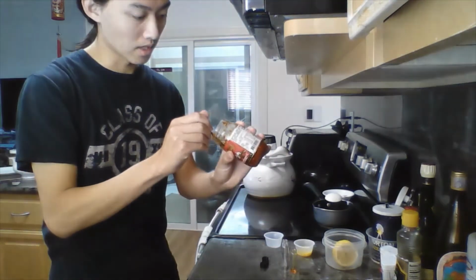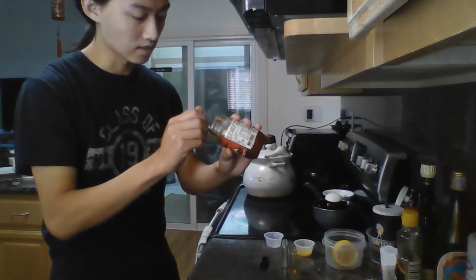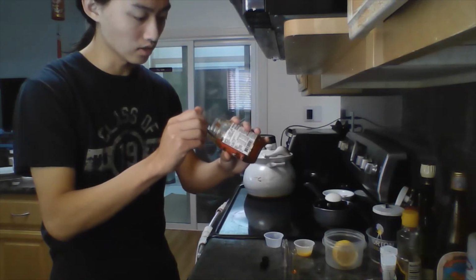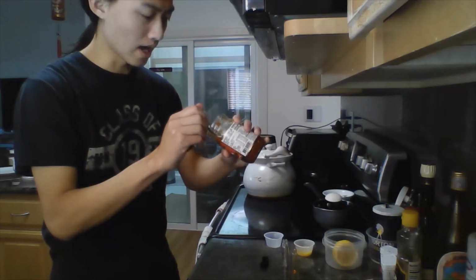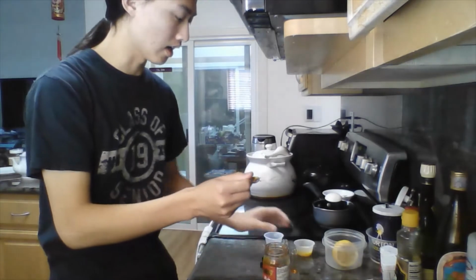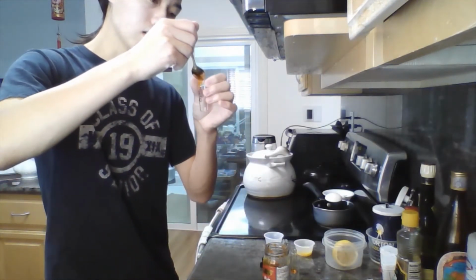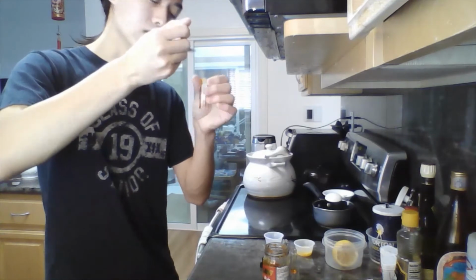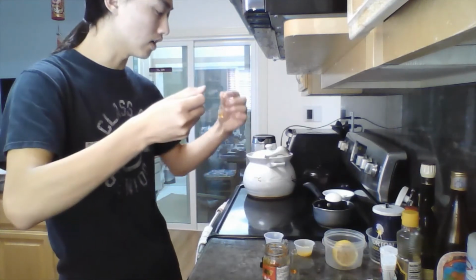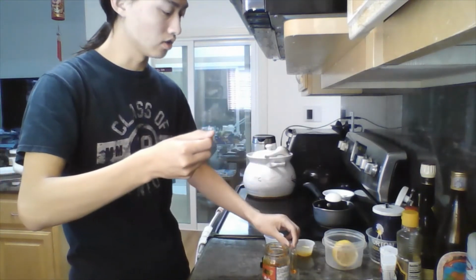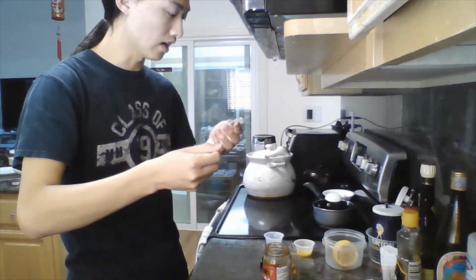In these vials, I'll be having 1 vial with just citric acid and the chili oil. I'll be adding the egg yolk alongside the lemon juice and chili oil to another vial. And then in the last vial, I'll be adding water and chili oil as a sort of taste control.